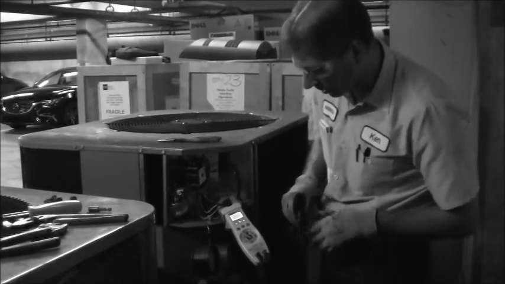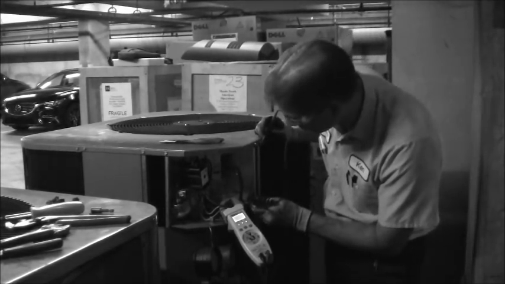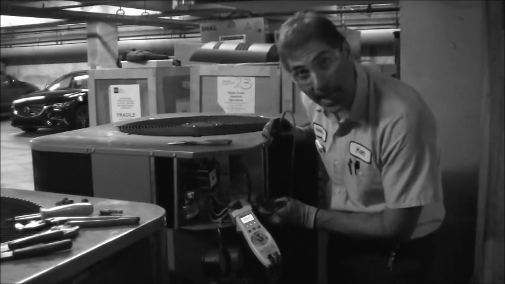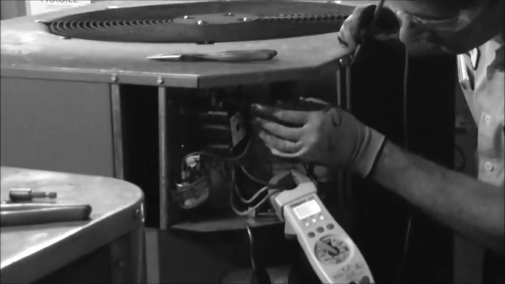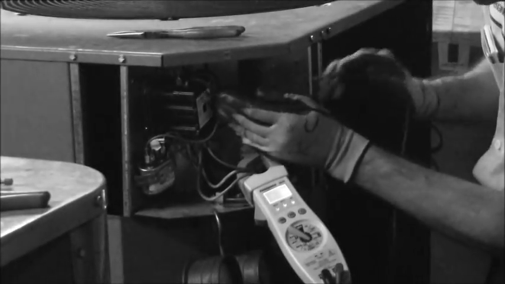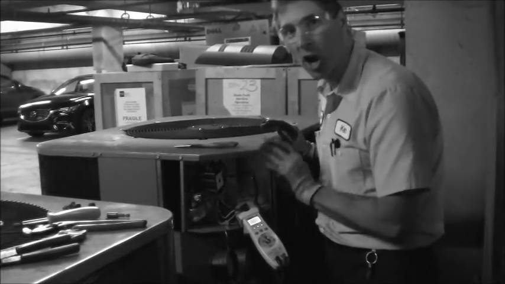Capacitor is discharged. I'm on ohms. I'm going to make sure I'm on a good ground source. And I am. Now I'm going to touch phases A, B, and C. That's phase A. Nothing is grounded. Phase B. Nothing is grounded. Phase C. Nothing is grounded. Now, I know that my condenser fan motor and my compressor are not grounded.